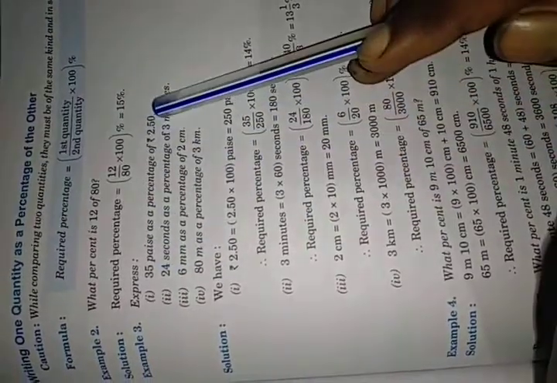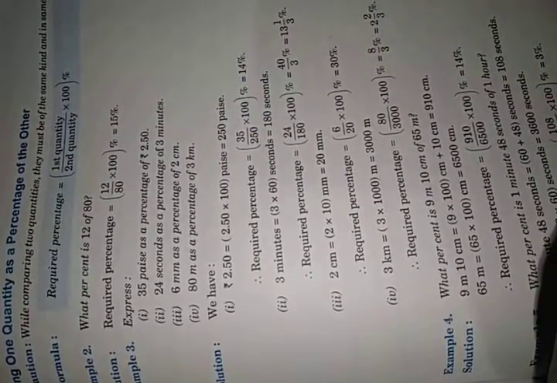Express 35 paisa as a percentage of rupees 2.50. So first convert the rupees into paisa. Rupees 2.50, 2 rupees 50 paisa, is equal to 2.50 into 100, that is 250 paisa. Now required percentage: 35 paisa is the first quantity, 250 paisa is the second quantity. So first quantity by second quantity into 100, 35 by 250 into 100, that gives 14%.